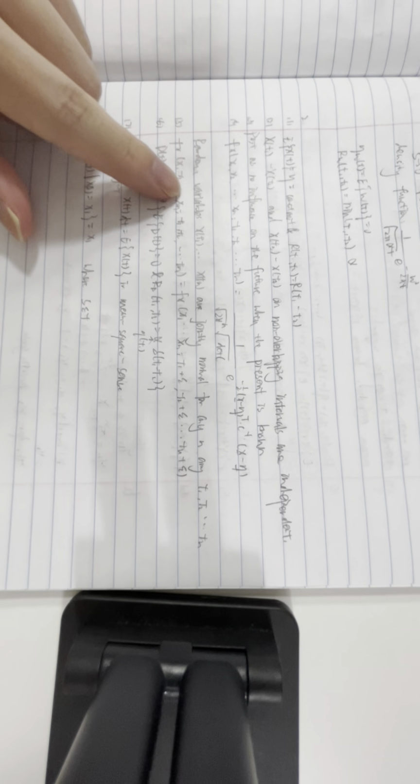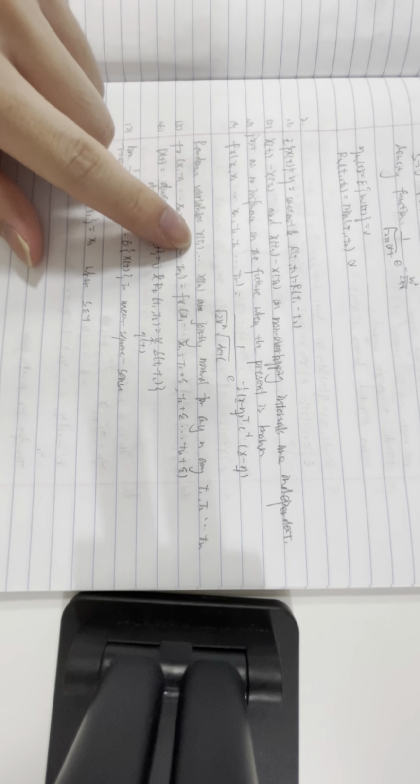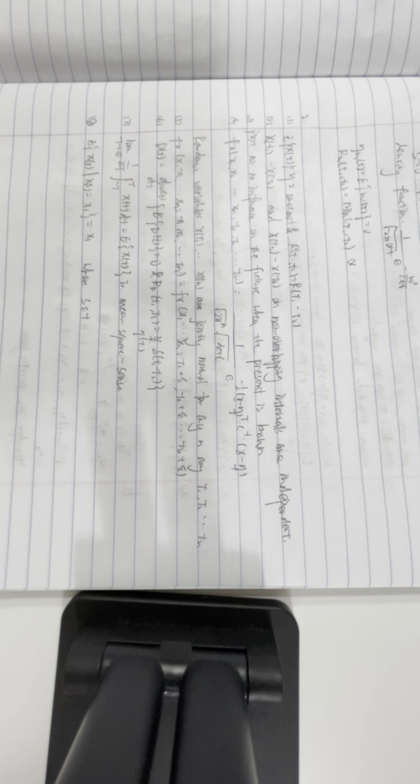So the random variables X(t1) to X(tn) are jointly normal for any n and any t1, t2, ..., tn.